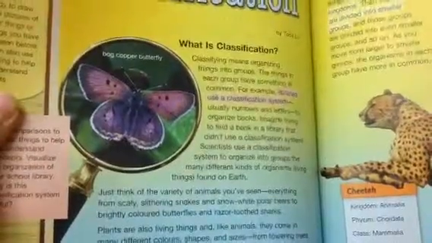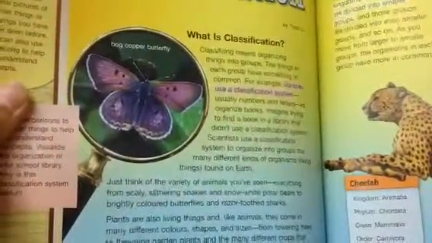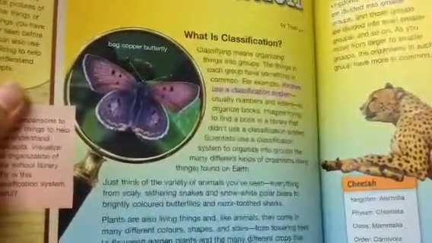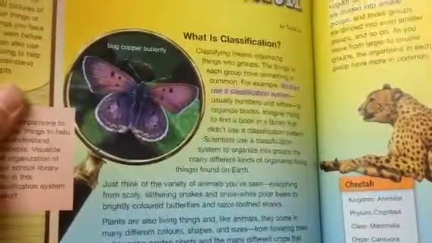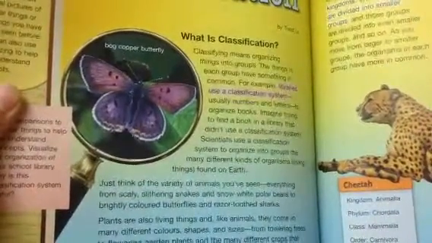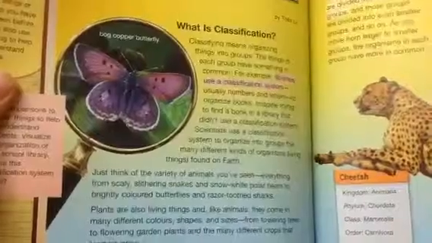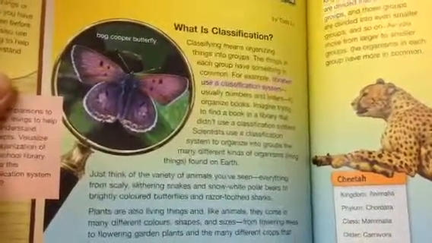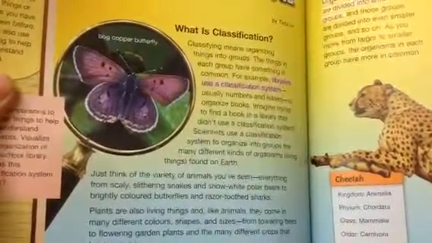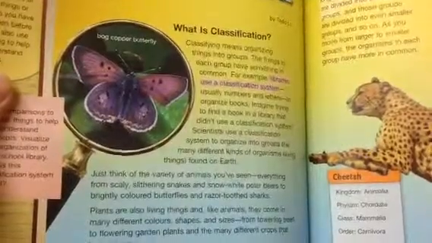Scientific classification. What is classification? Classifying means organizing things into groups. The things in each group have something in common. For example, libraries use a classification system, usually numbers and letters, to organize books. Imagine trying to find a book in a library that didn't use a classification system.